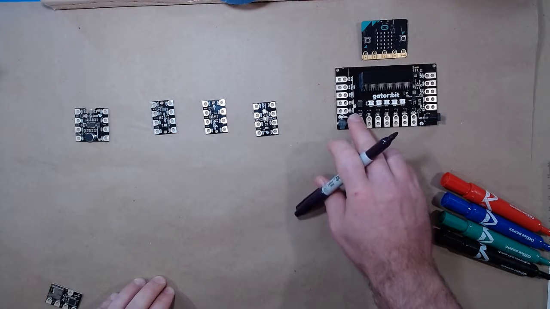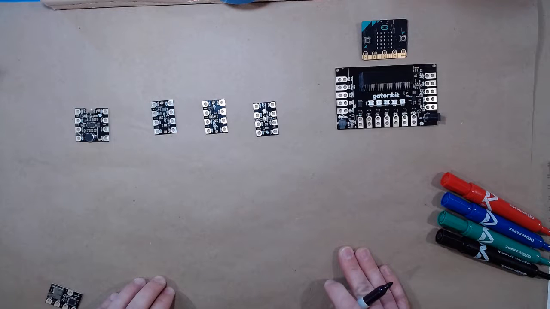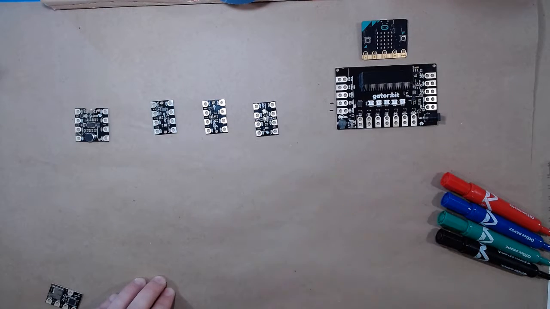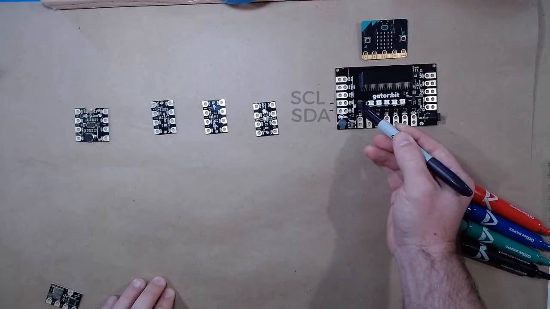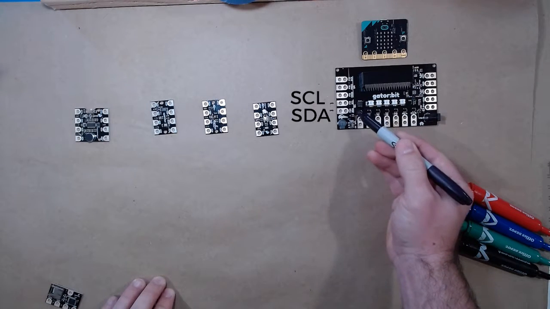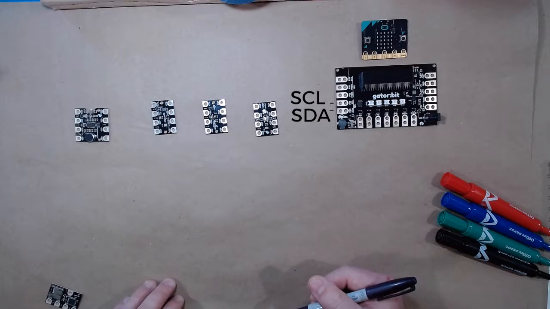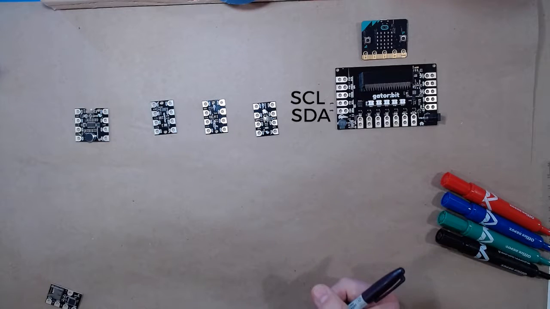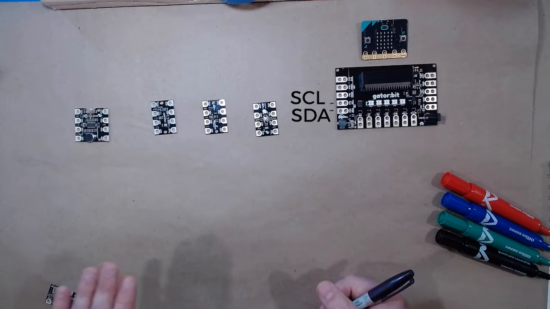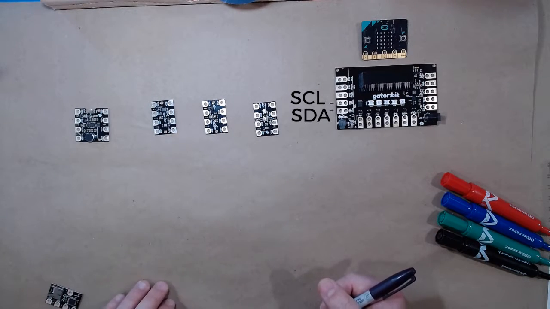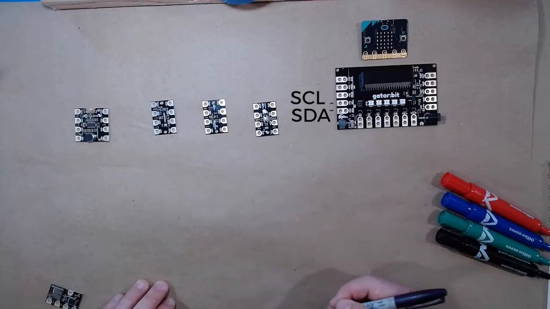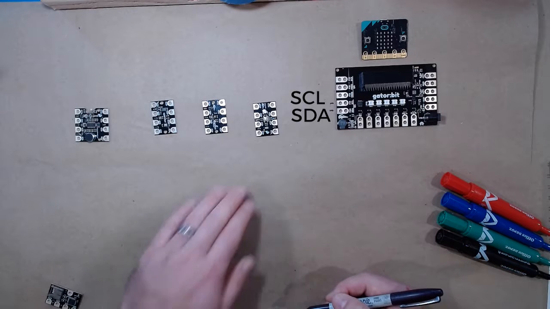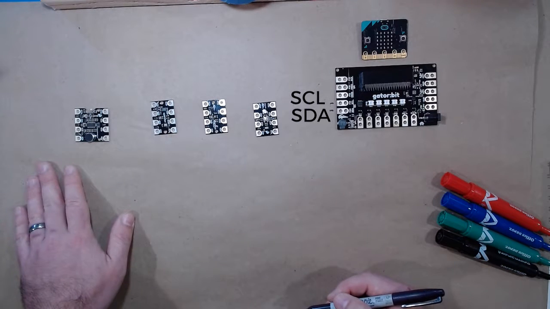One of them is the I2C protocol, and it actually is two wires, an SCL and SDA. SCL stands for your clock signal. If you're a piano player or a musician, you can think of this as your metronome. It's a clock signal that keeps time. And SDA is your data line, so it's the data going back and forth between the micro:bit and the different sensor boards that we have here.